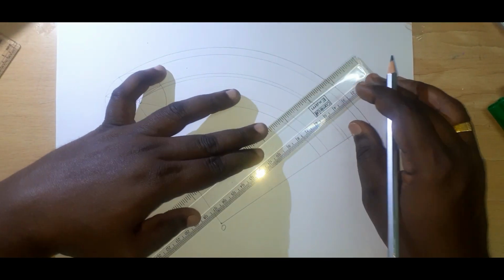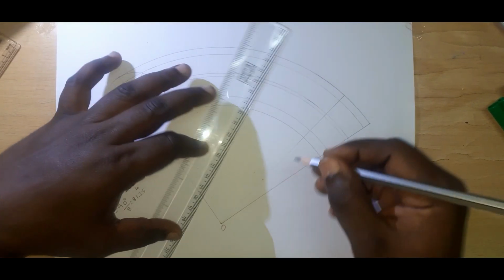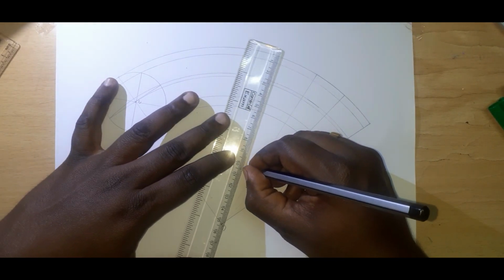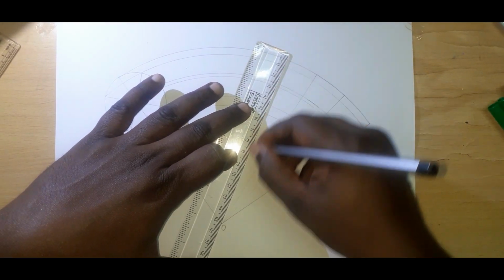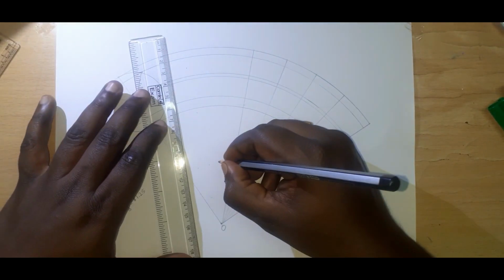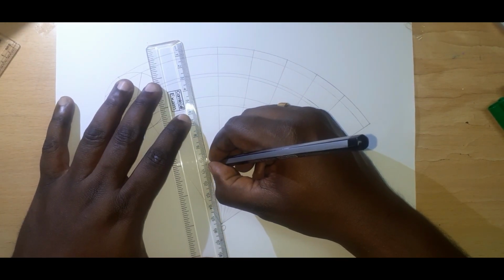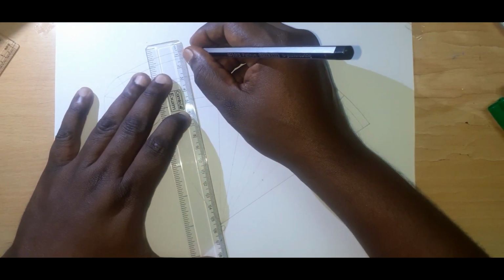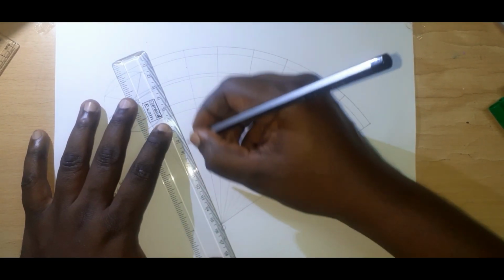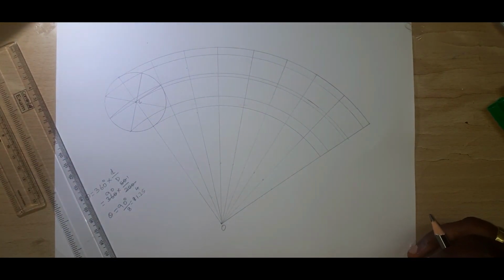How we are going to extend it is, we can come from this side. I drew it, and next we can draw like this. Again the same. Again. Next. So now we have divided the whole thing into 8 equal parts.